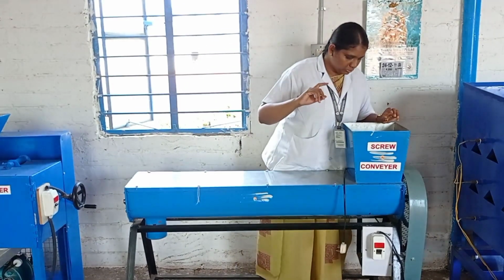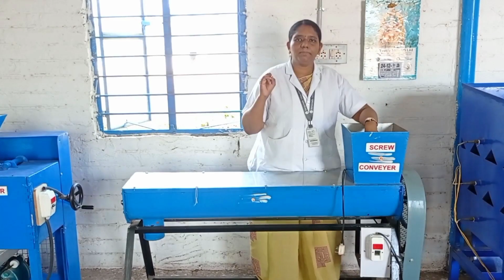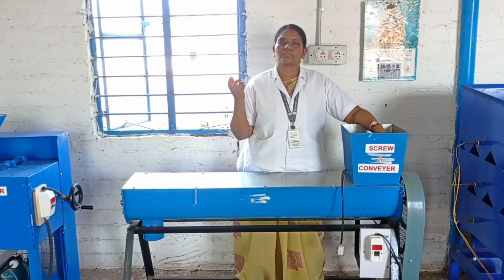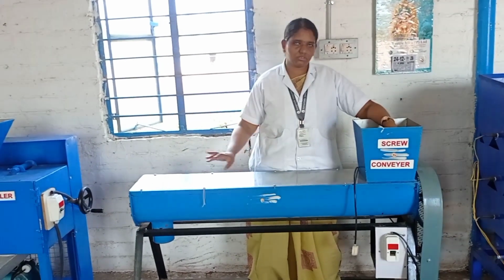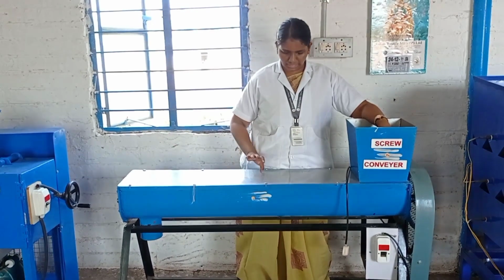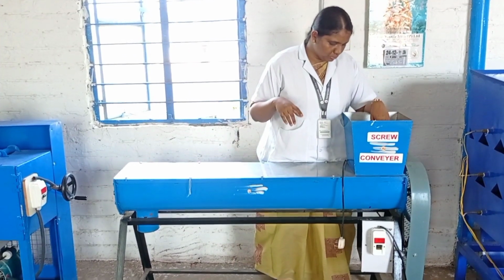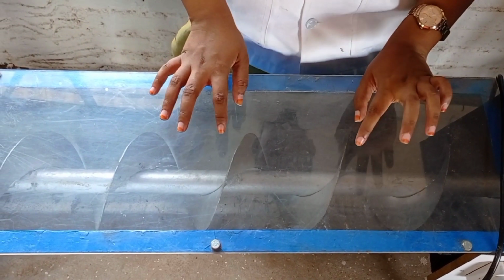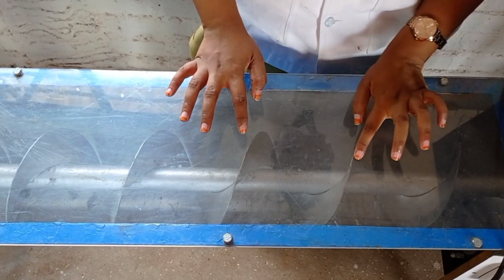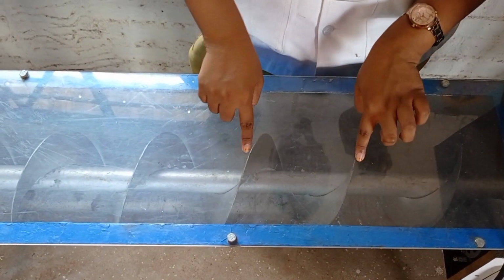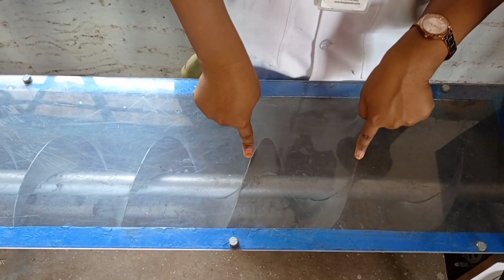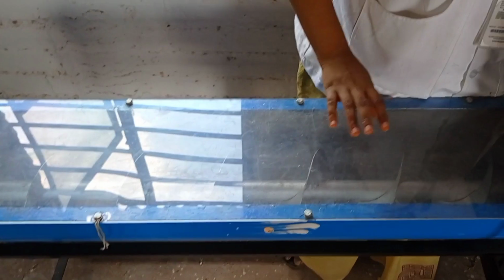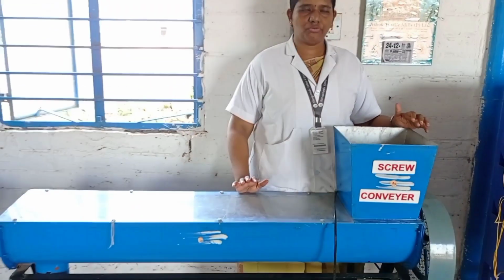Then we have to measure the parameters: diameter of the screw, diameter of the shaft, pitch of the screw, and speed of the shaft, which we can measure with the tachometer. For pitch of the screw, we have to measure the length from the center of one blade to the center of the nearby blade. This length is called the pitch of the screw, and this is the entire shaft. After measuring this, we can go for a calculation.